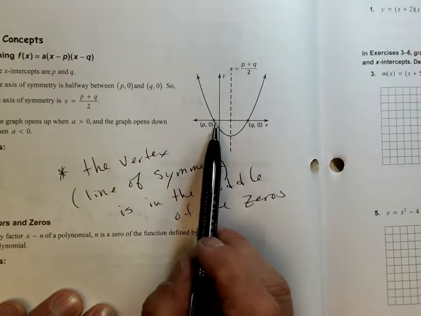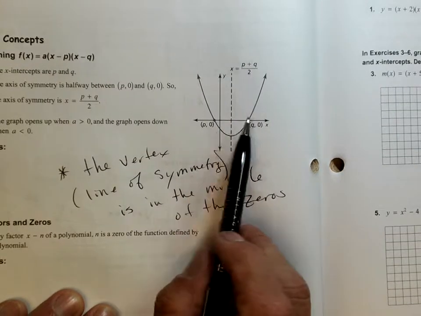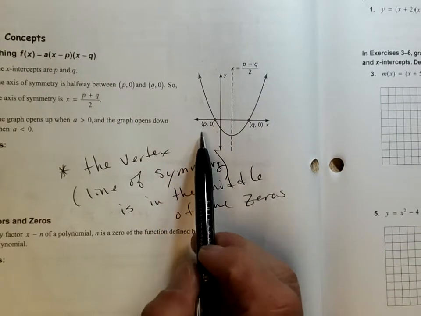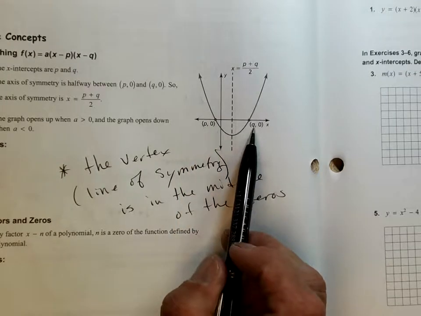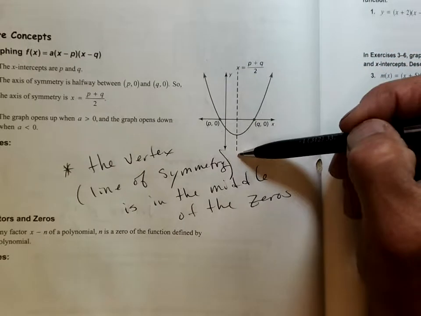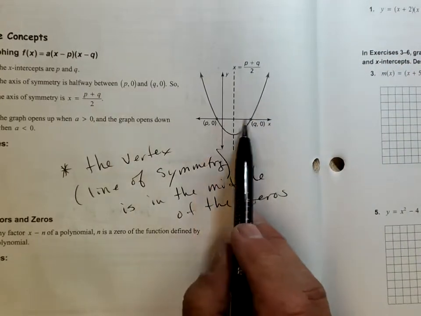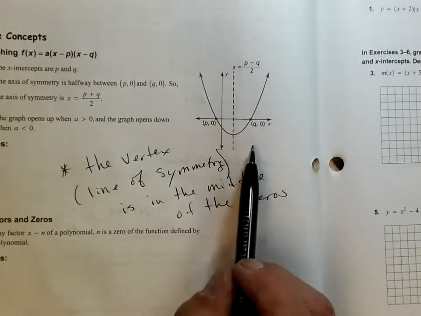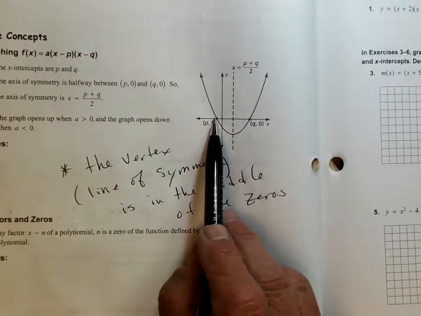So here's my zeros. They could be any number. I mean, they use P and Q to represent any number. Maybe it's -3, maybe it's 5, whatever. That's why they use P and Q for any numbers. But the vertex has got to go right through the middle of those, doesn't it? So that we can reflect it over, because we know if you have a point here, you can reflect the other one over here.